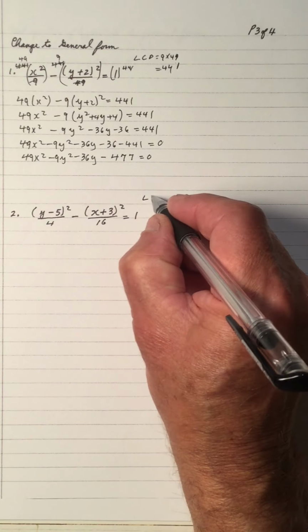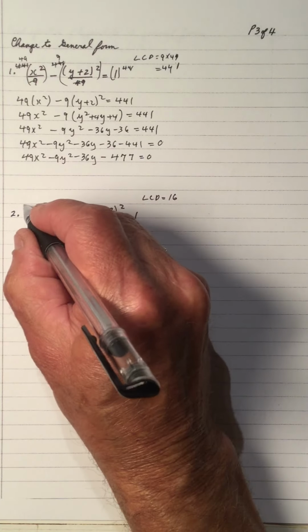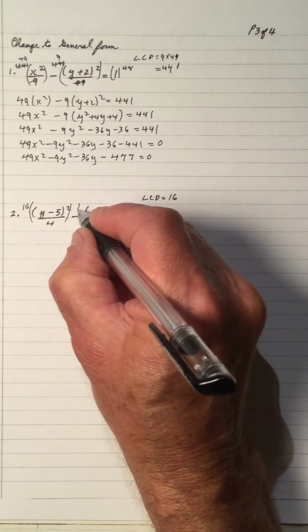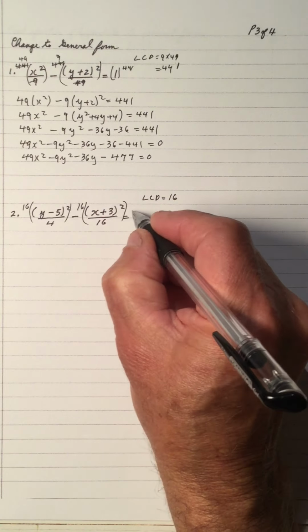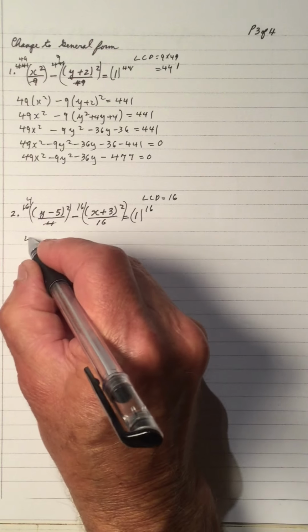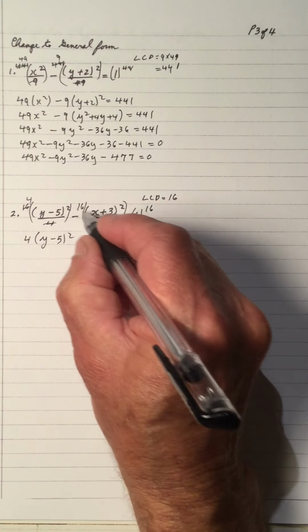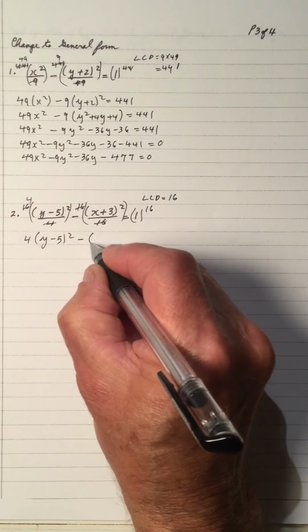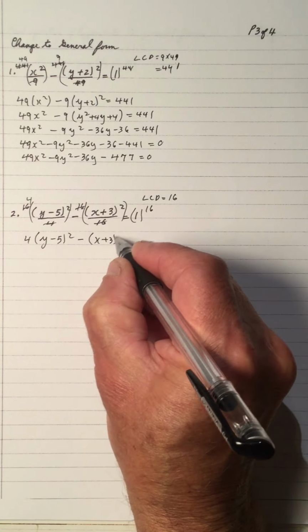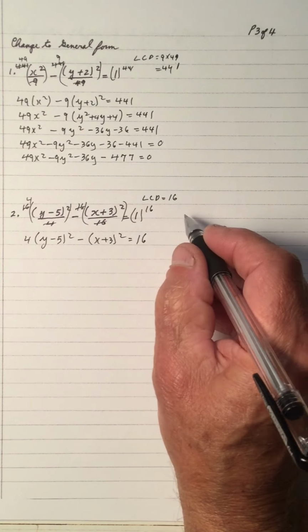Number 2, we want the LCD. The LCD for 4 and 16 is 16, so we multiply each fraction by 16. 4 into 16 goes 4, so we get 4y minus 5 squared. 16 into 16 goes 1, so we get x plus 3 squared. 1 is understood to be there. 1 times 16 is 16.